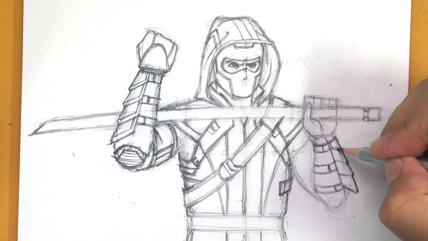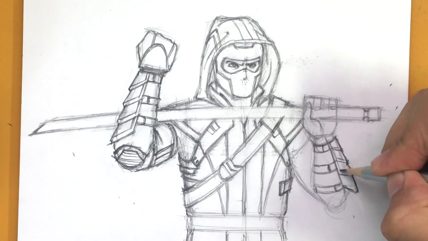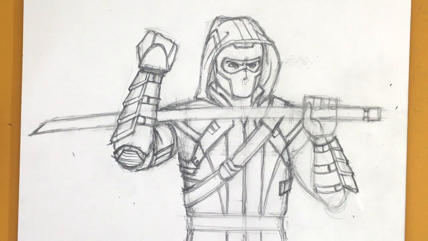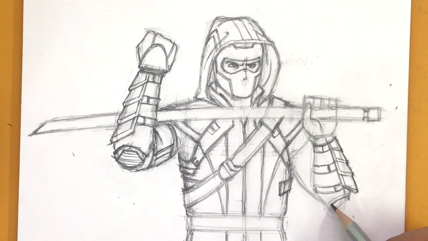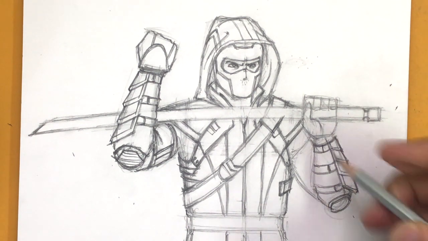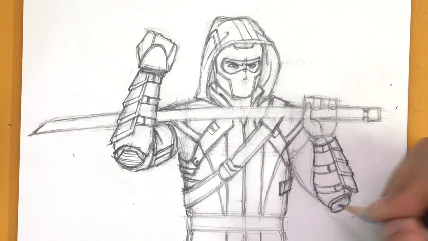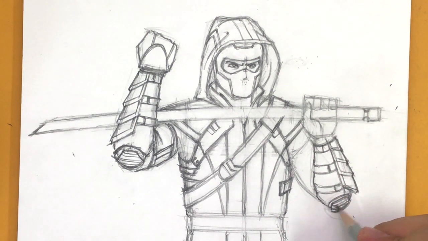There you go. And then the gold trim. And then the elbow pad. Of course, the jacket underneath. Stripes right here.